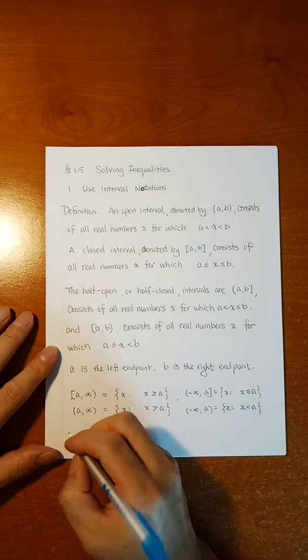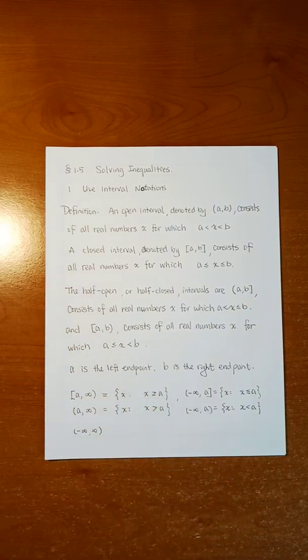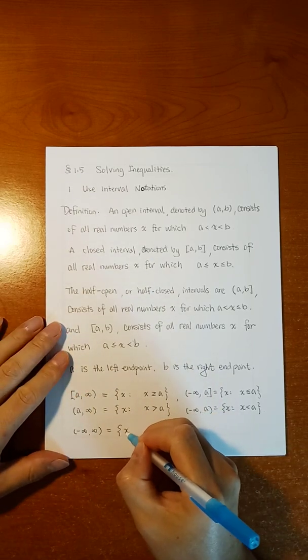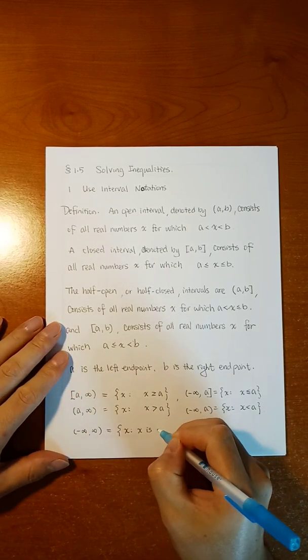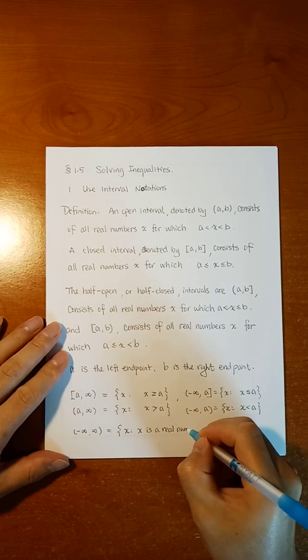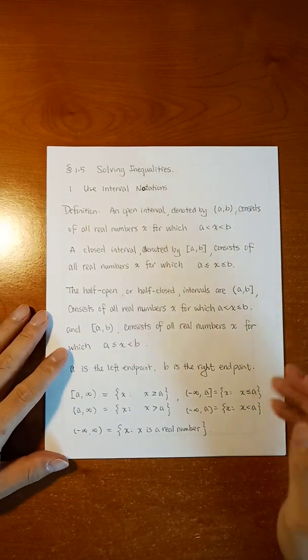X is free. So it's from negative infinity to positive infinity. In this case, x is really free. So x is a real number. That's it. All real numbers. Okay, so that's our intervals.